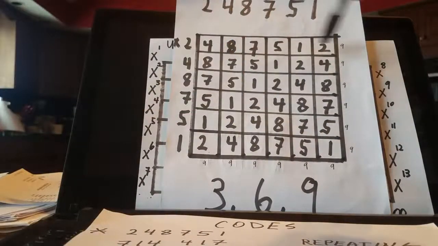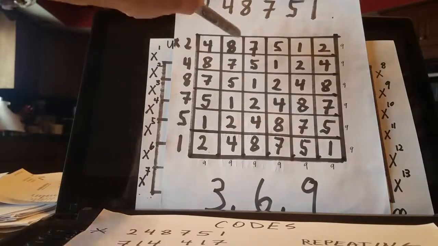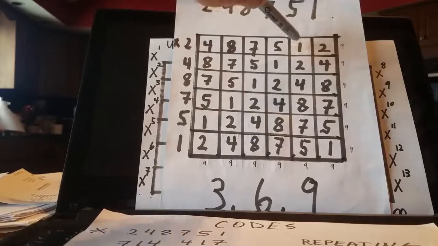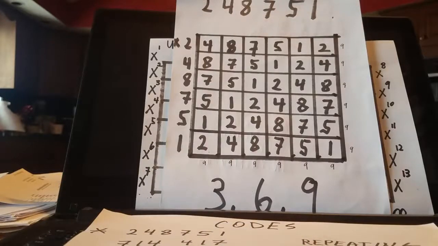If we add them going across, we'll come up with a 9. 4 and 8 is 12, and 7 is 19. Plus 5 is 24, 26, and 2 is 27. 2 and 7 is a 9. But anyway, 248751 is going to add up to a 9.